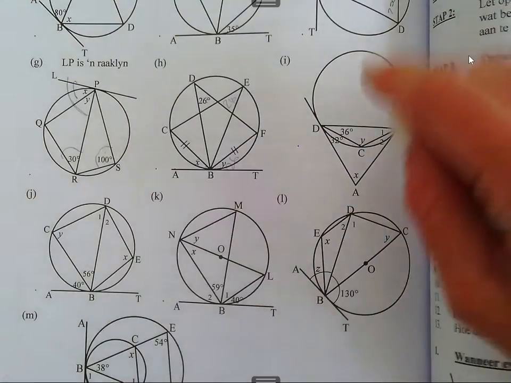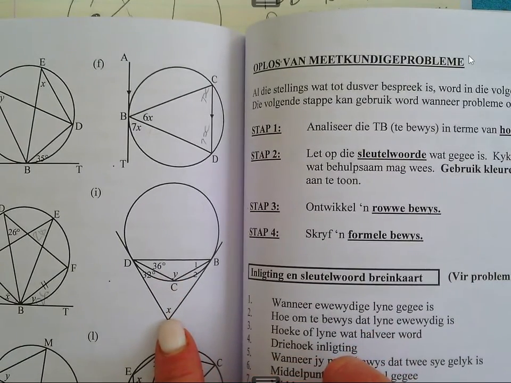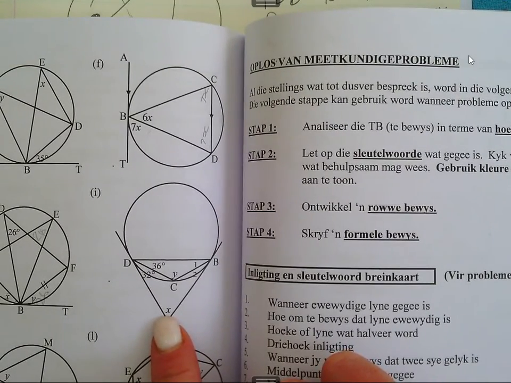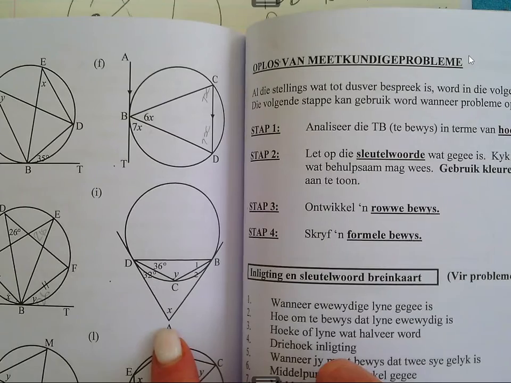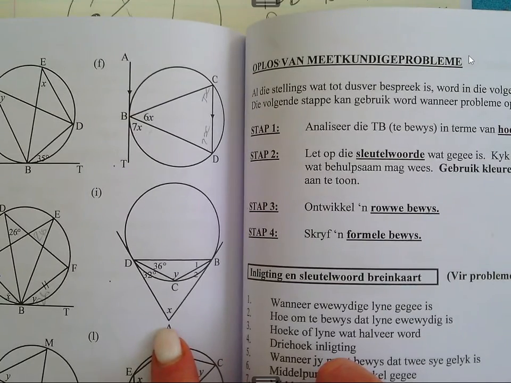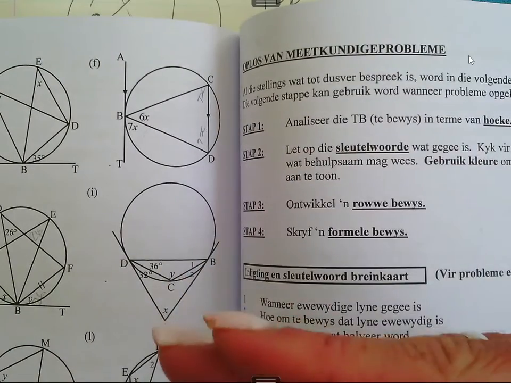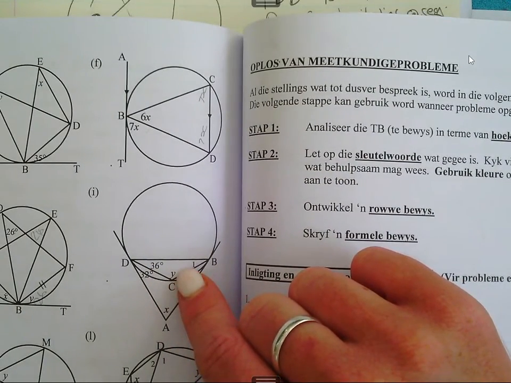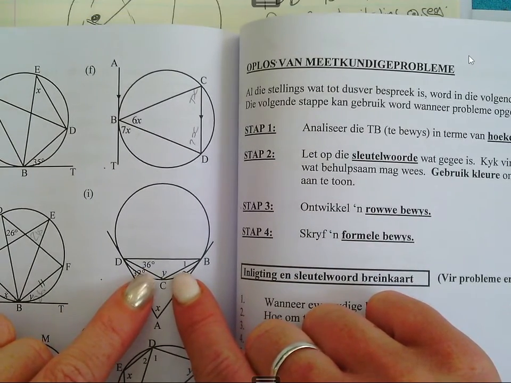Remember, for example, if you look at question I, is there a center? So you don't even look for the first 3 theorems. Is there a cyclic quad? No. So you don't look for them. All you have here is 2 tangents, and obviously you've got chords and a triangle. Are those two lines equal to each other? Why? No, these two. They aren't equal to each other.